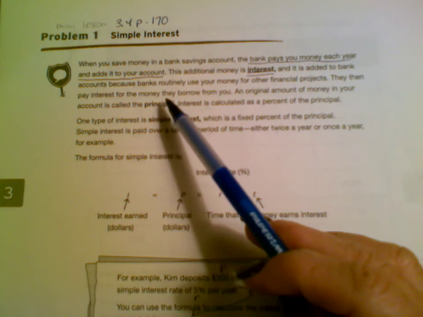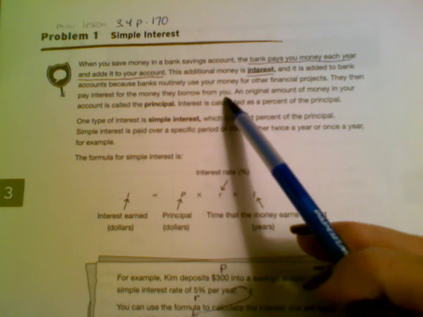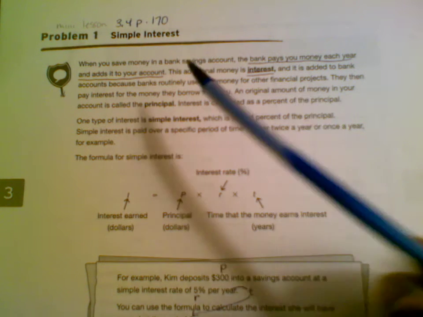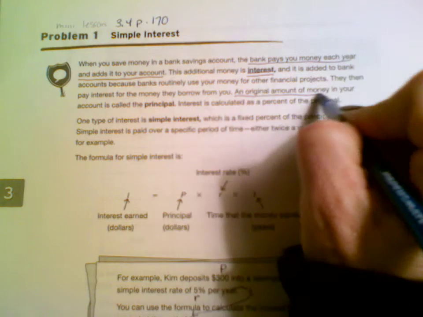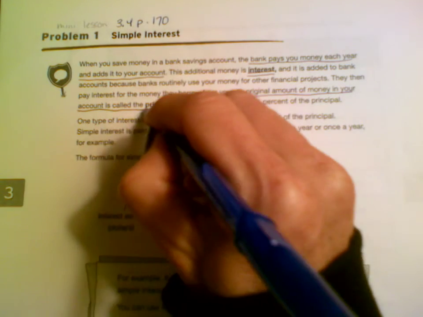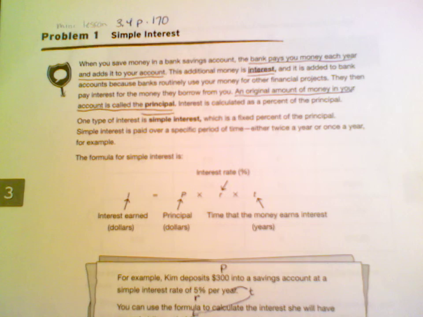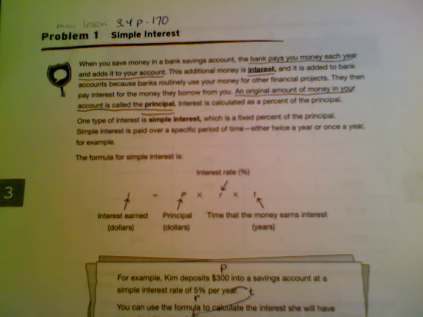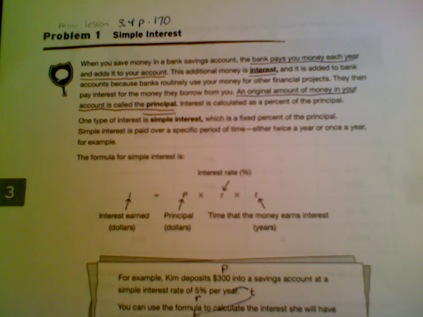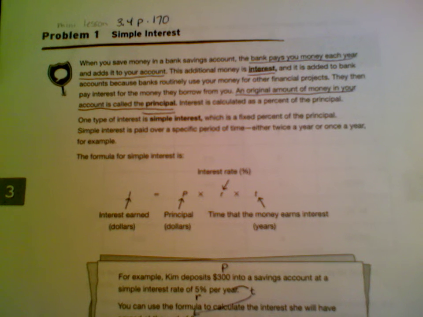They then pay interest for the money that they borrow from you. An original amount of money in your account is called the principal. So if you go to the bank and open an account and go in with $100, let's say, that's your principal. It's what you start off with. Interest is calculated as a percent of the principal.